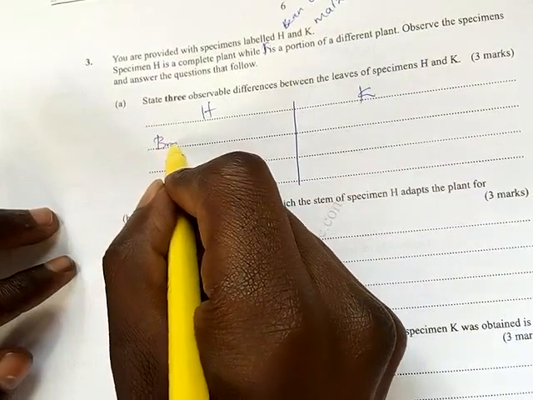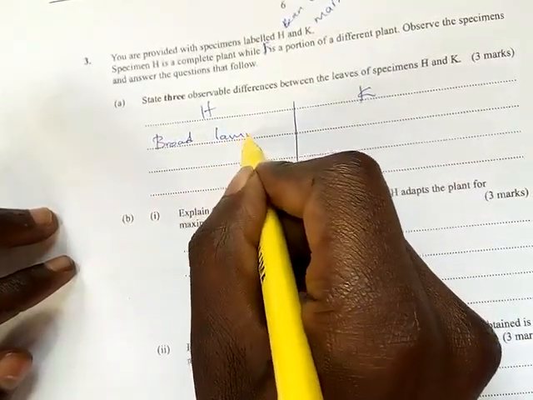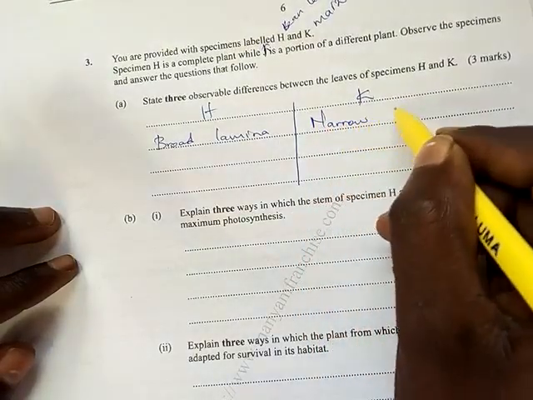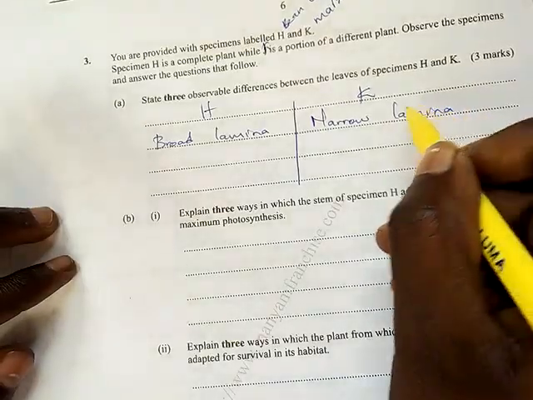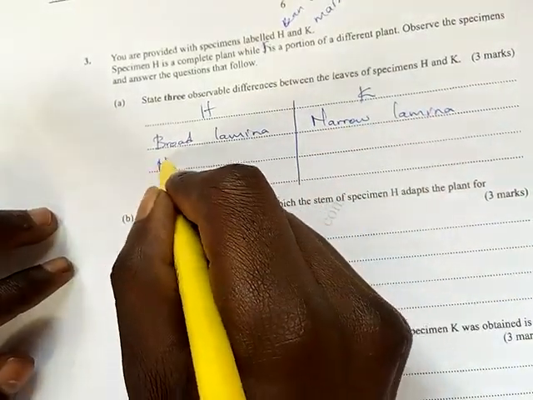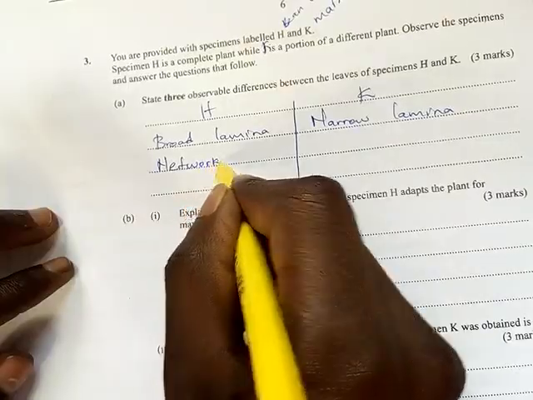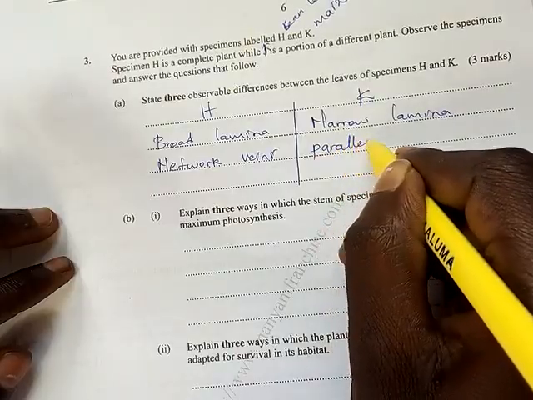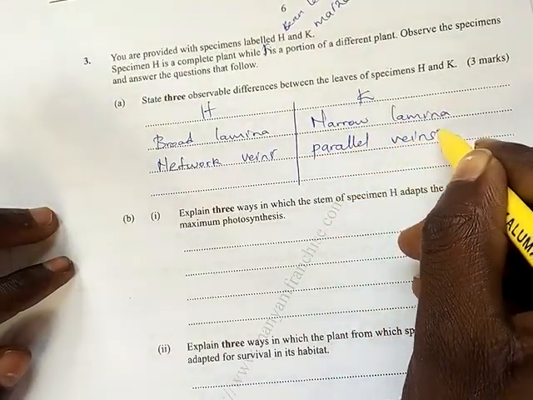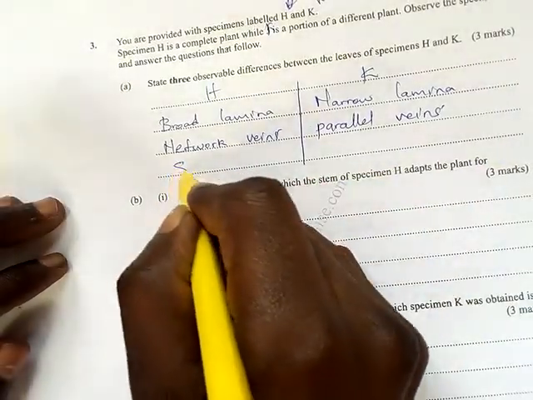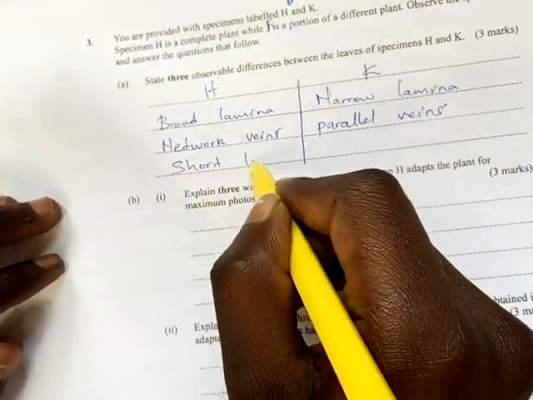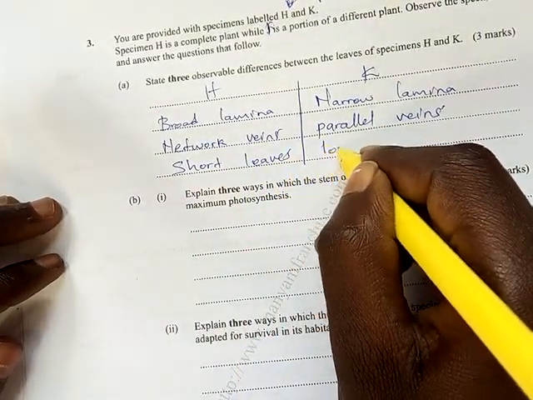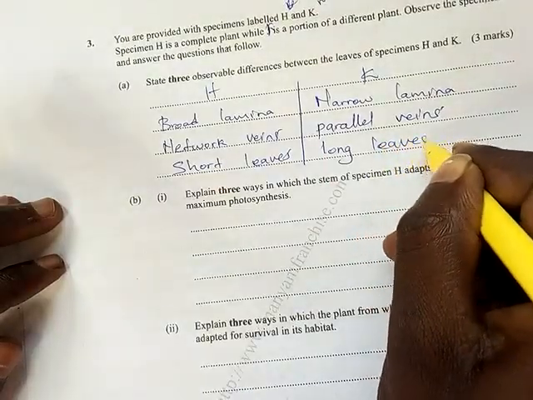Now you have an idea of a bean seed, of a bean leaf. Now it has a broad lamina, and this has a narrow lamina, while H has network veins and K has parallel veins. Also H has short leaves, and K has long leaves.